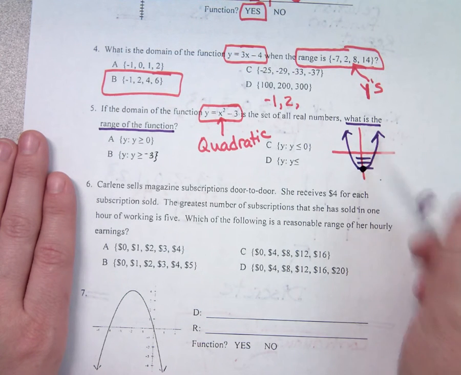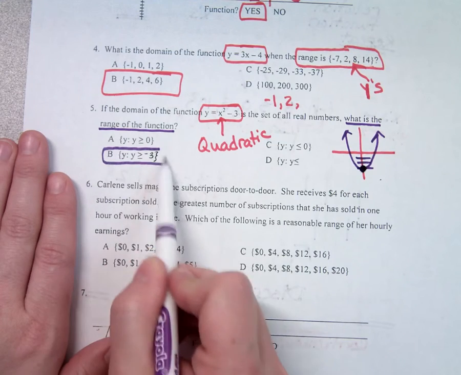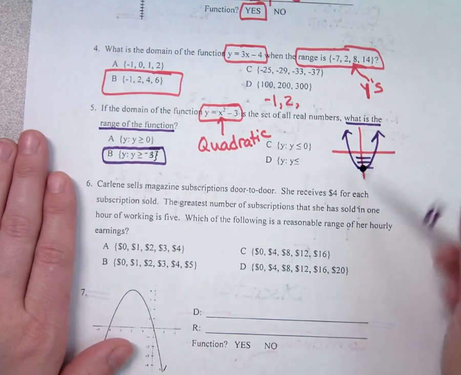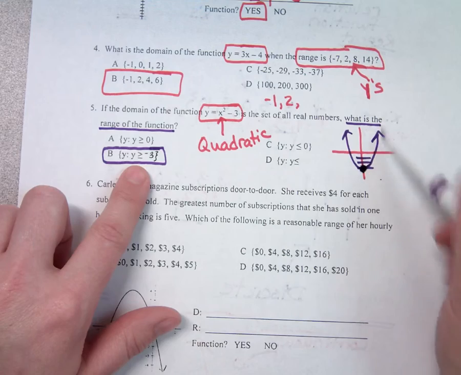-3. And if the y's keep on going up, what would you say? B. The y's are greater than or equal to -3. The lowest y you have is -3, and then because the graph is going up on both sides, the y's are getting bigger than -3.